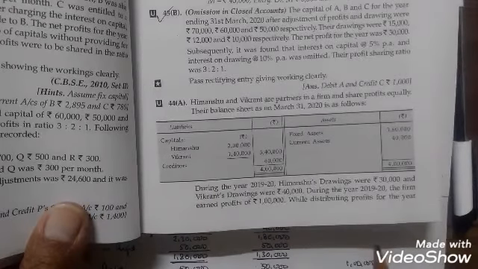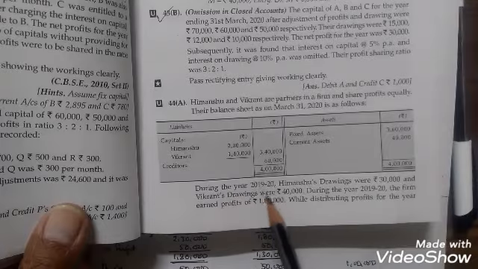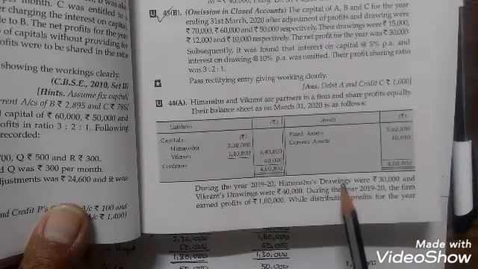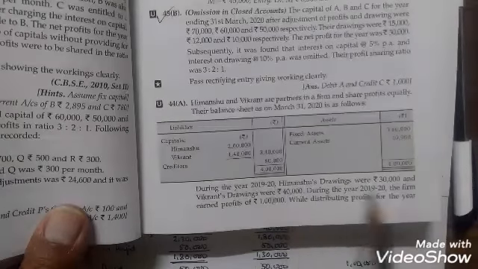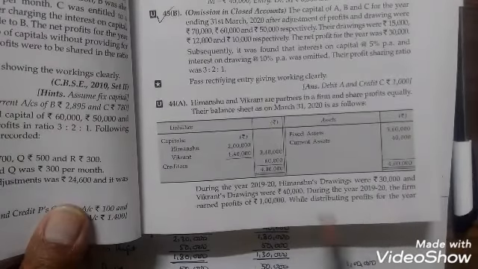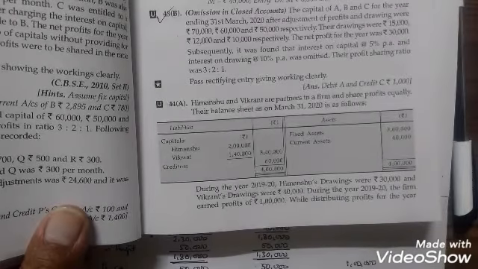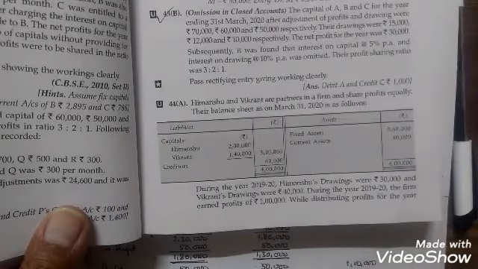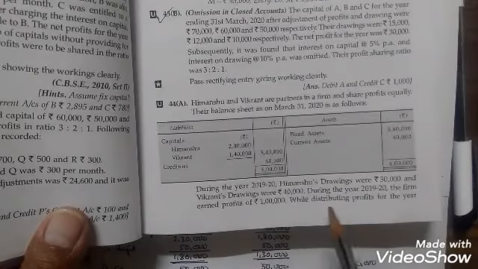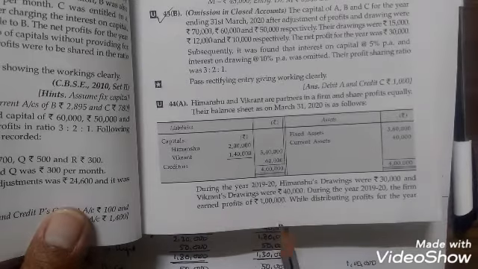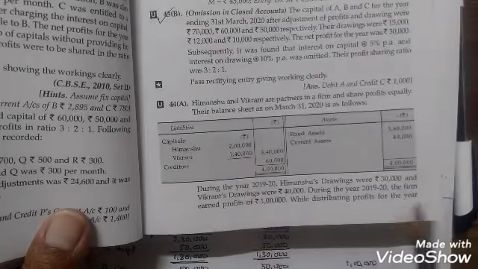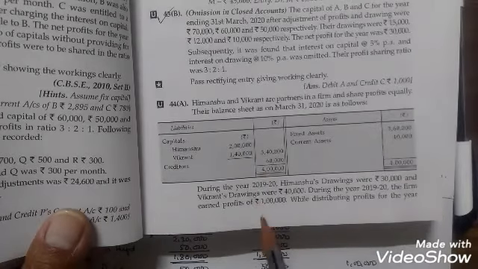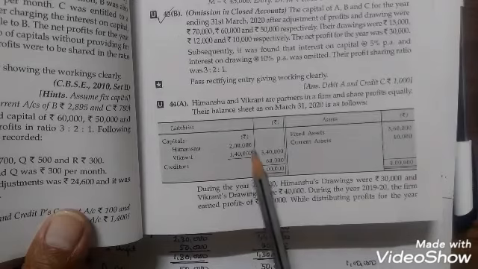During the year 2019-20, Himanshu's drawings were 30,000 and Vikrant's drawings were 40,000. So these amounts are lump sum amounts withdrawn during the year without any dates mentioned. So 6 months interest on drawings will be calculated. During the year 2019-20, the firm earned a profit of rupees 1 lakh. This 1 lakh has already been added to the capital of the partners, and these drawings of 30,000 and 40,000 have been subtracted. Then the capital comes to rupees 2 lakh and 1 lakh 40,000 of the partners.